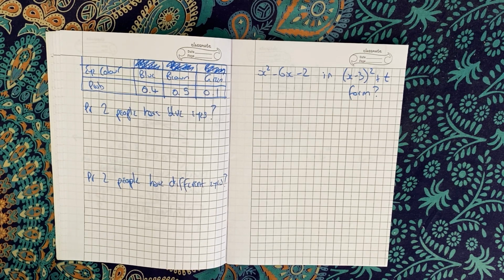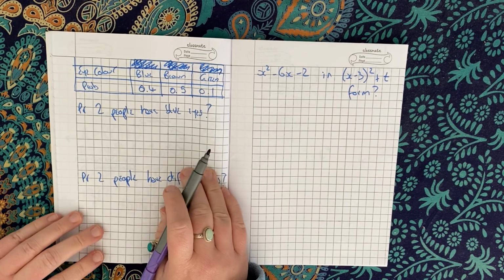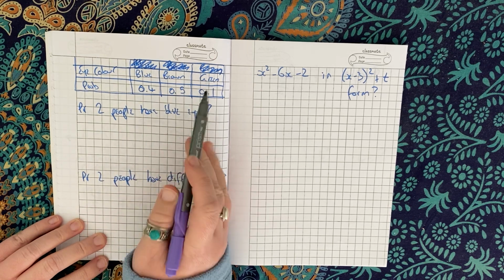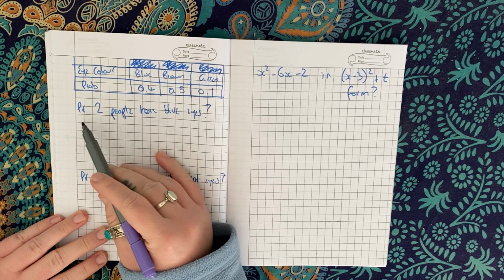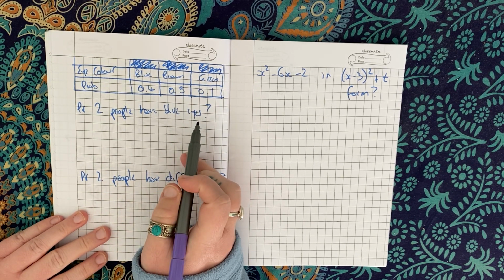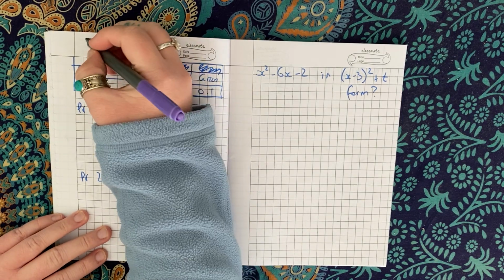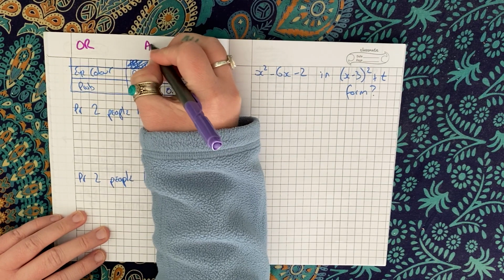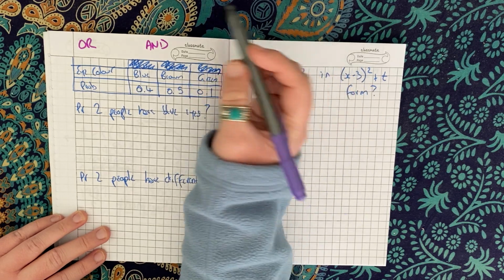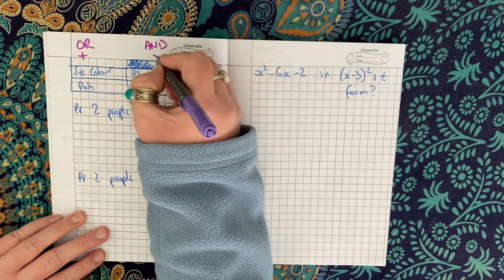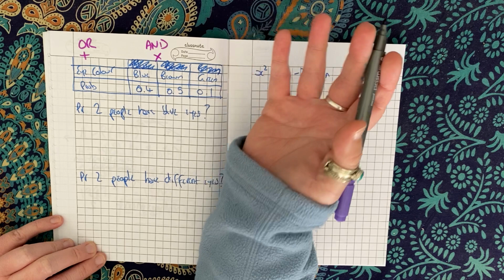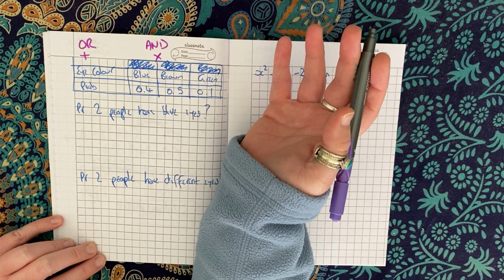The next one we're going to look at is probability. So this is the little table we've been given, and we're asking the probability that two people have blue eyes. Remember, when you think of the word "or" and the word "and" in probability, you're going to use different signs. Or is addition and "and" is multiplication. So try and think of a sentence and think of what word is most appropriate.